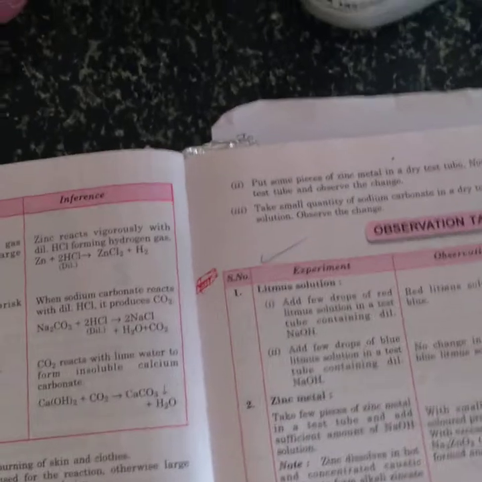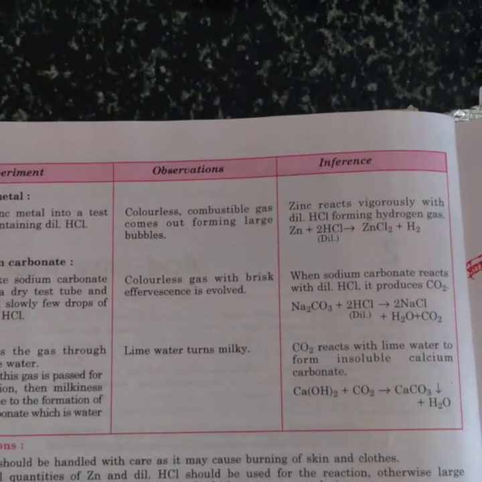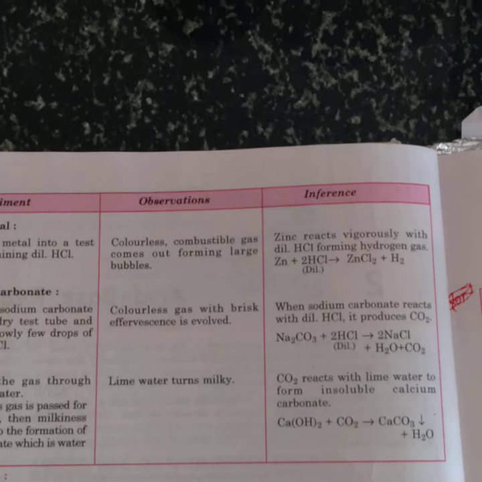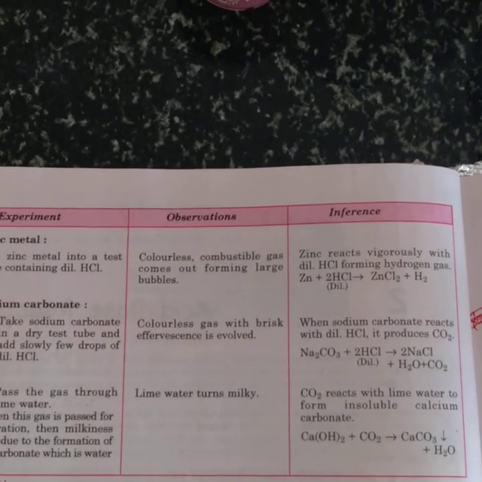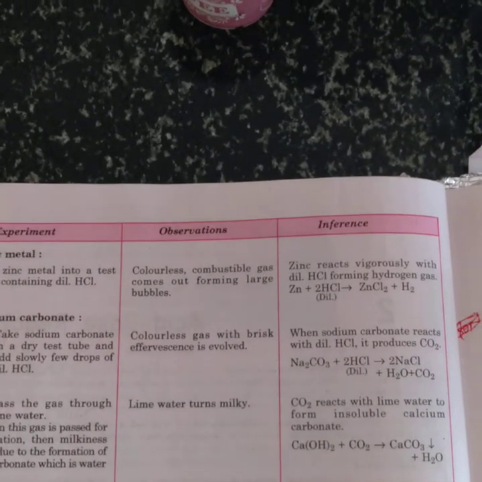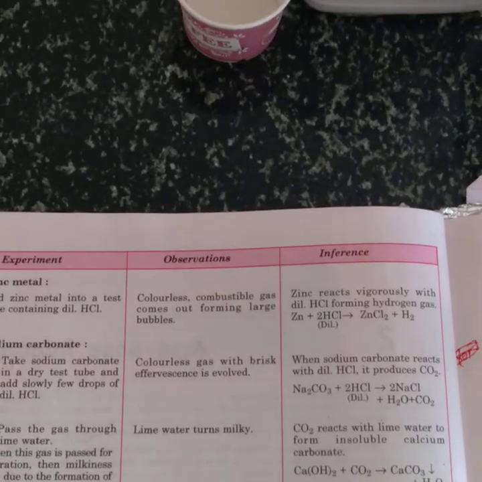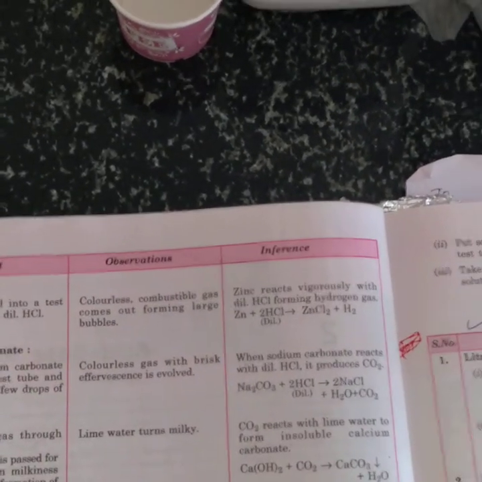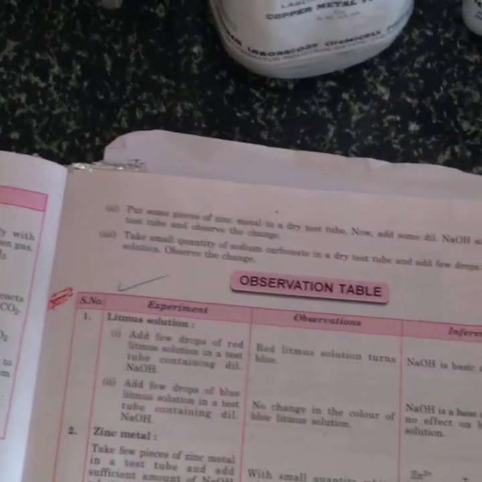Next comes a very important test, the zinc metal test. The reaction of hydrochloric acid with zinc metal. What happens if dilute HCl is added to zinc metal? So we can take a test tube. This is a clean, dry test tube.